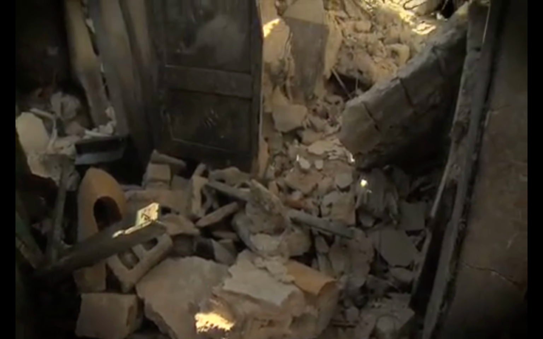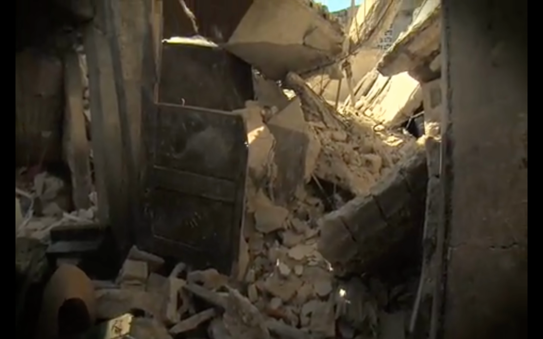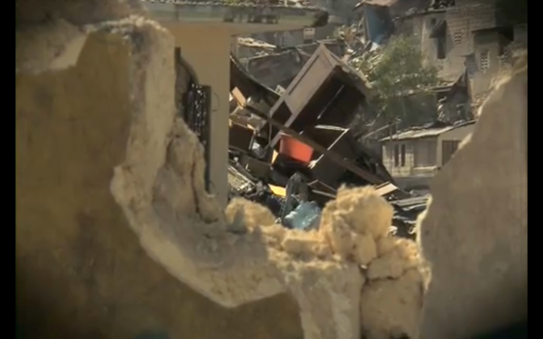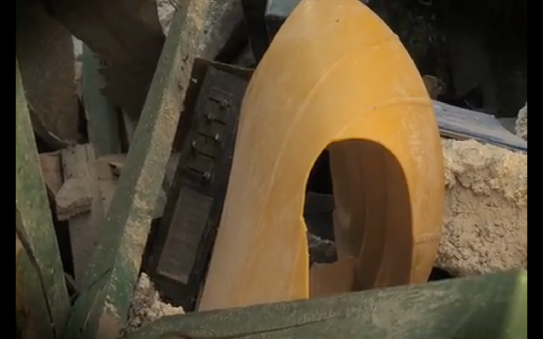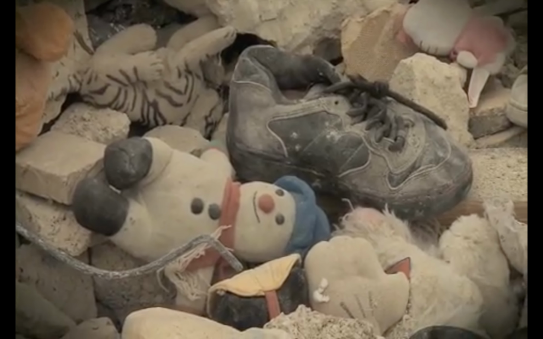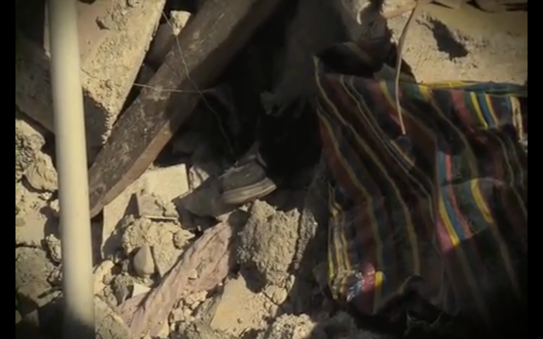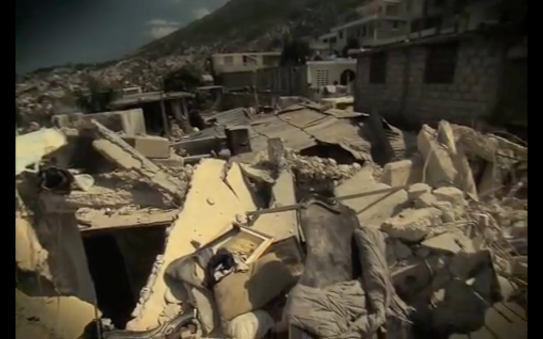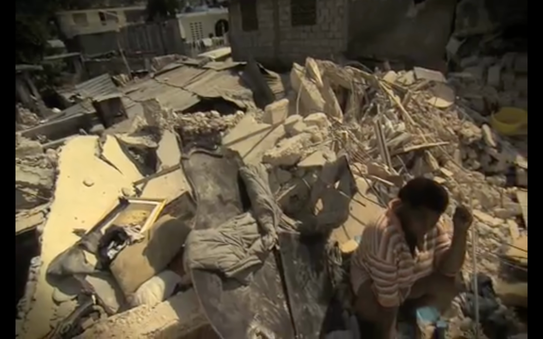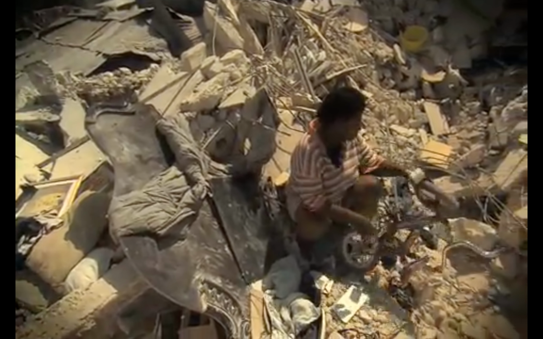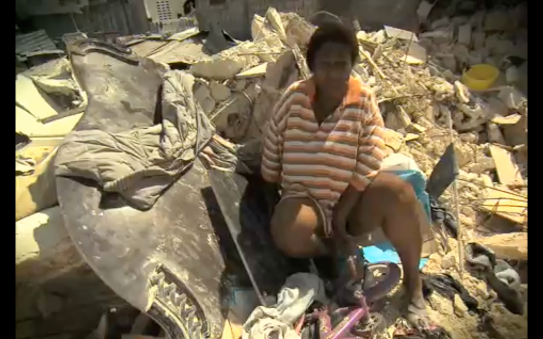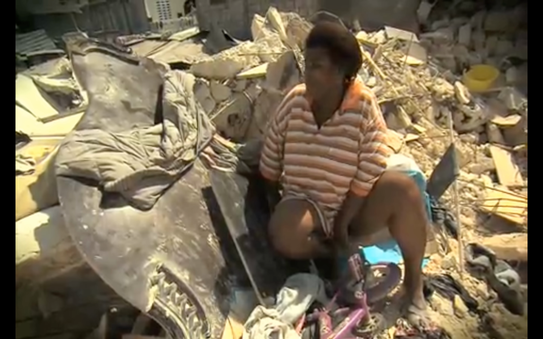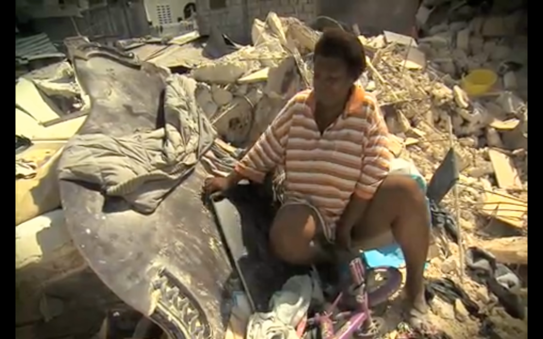This was your home, your fridge, your stove, your clothes, your personal documents, your pictures. Everything you own lies under several tons of broken concrete. This is your neighbor Magali. Magali was outside hanging laundry to dry. When the earthquake struck, her 3 children were inside, watching television.